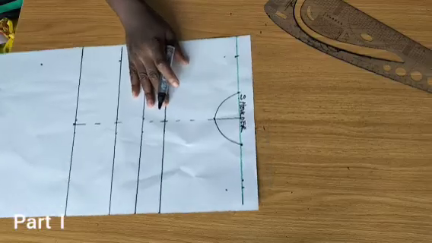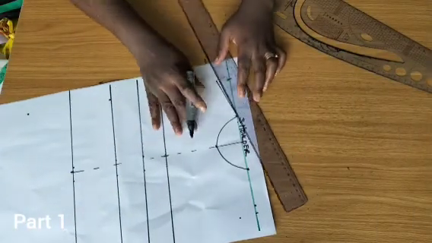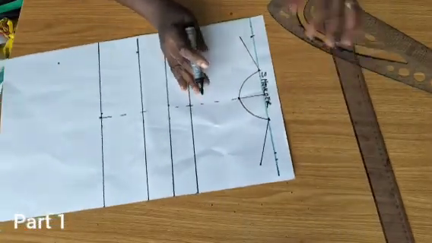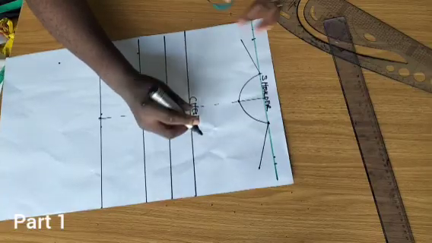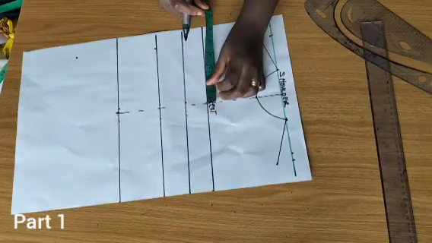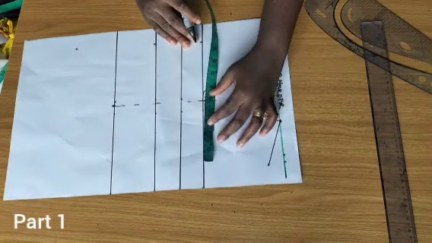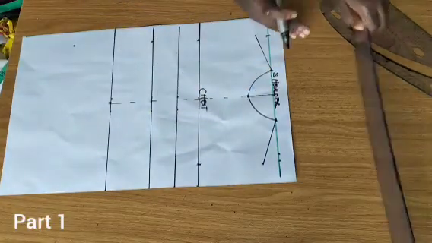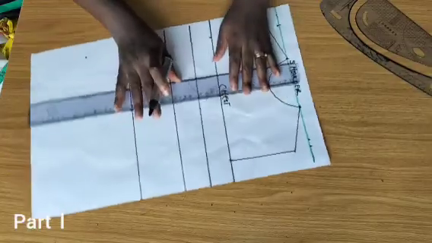So I've come down by 1 inch, and here I slant my shoulder, and here I come down. On the chest line, remember this is your chest line, you are also going to come from the center front and input the same shoulder measurement divided by 2. Then I'm going to take it this way.